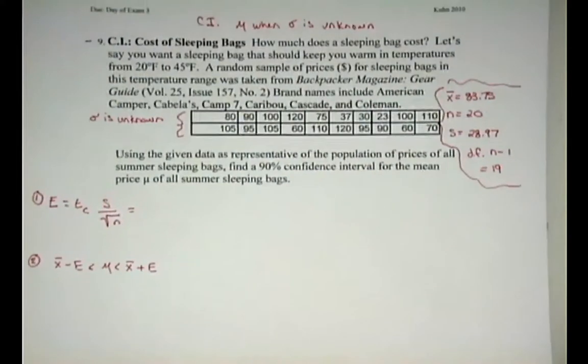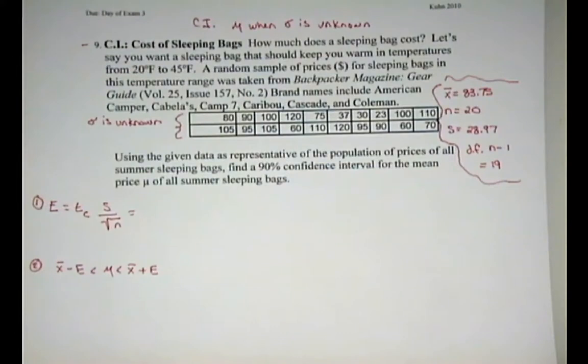Okay, so this is a confidence interval, and it's a confidence interval for mu when sigma is unknown. They've given us raw data. We don't know anything about the population at all. And so we've got this sample data. We've got a sample size of 20, and I went ahead and calculated x bar, the sample mean, and the sample standard deviation using either the by hand formulas or one variable statistics in your calculator.